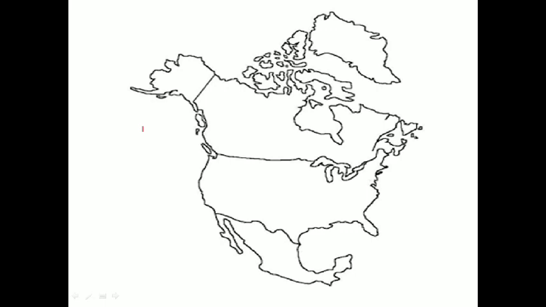Now, what is this? I'm taking you to the map. Here you can see, as we mentioned earlier, this is Canada, this is USA, this is Mexico. Whereas this is Alaska, which is a part of USA. This is Greenland, as we discussed. Geographically it is part of North America, but politically it is a part of Denmark.